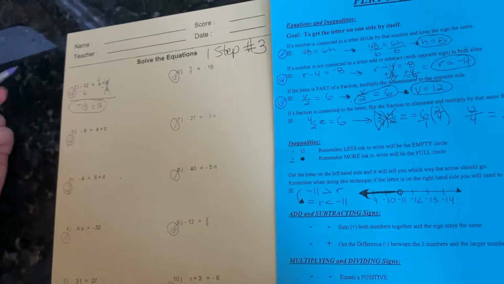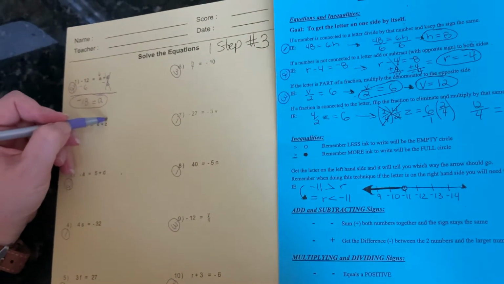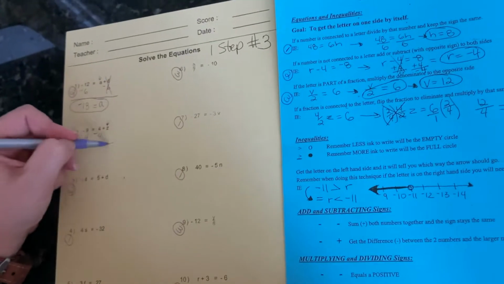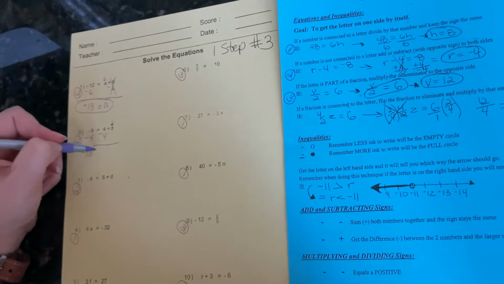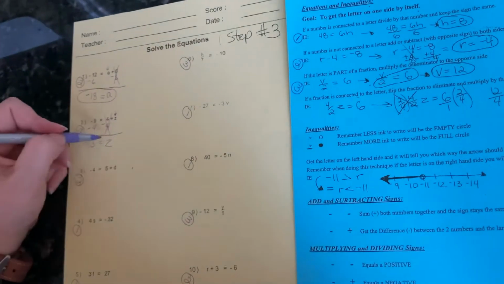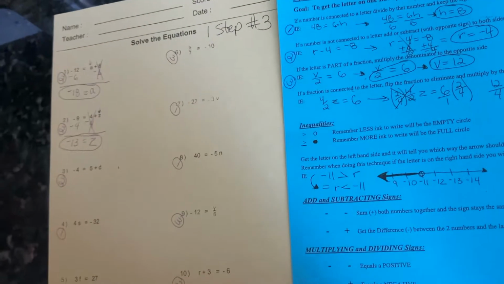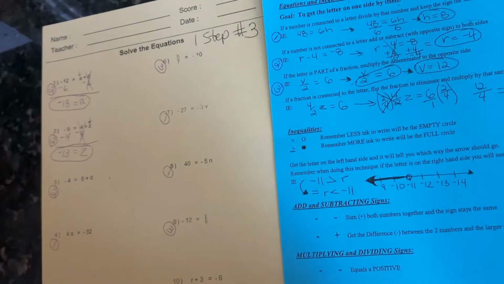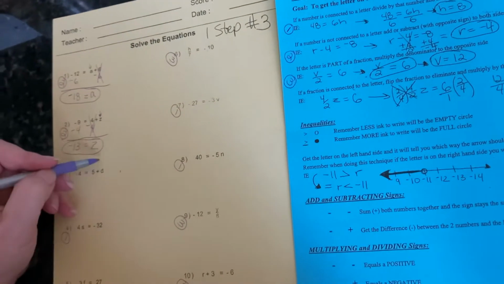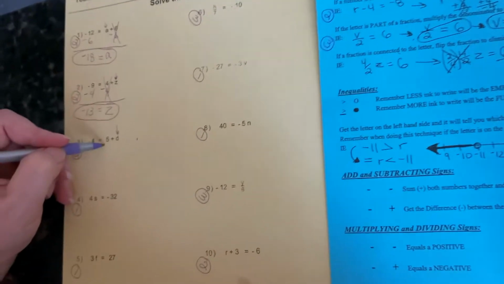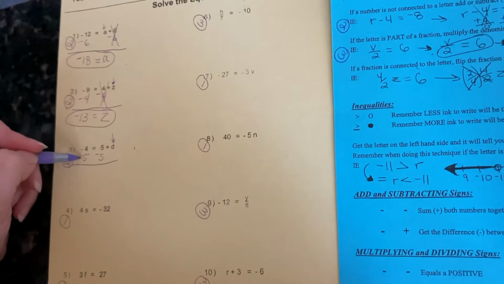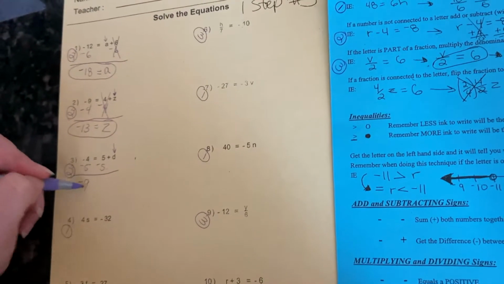We want to get the letter all by itself. So we're going to go negative 4 minus 4, and we're going to have negative 13 equals, and that negative 4 goes away. Then we got negative 13. Okay. And then let's go to the number 3. Same thing. We're going to get D by itself. We're going to go negative 5 minus 5. Minus 4 and minus 5 is minus 9.